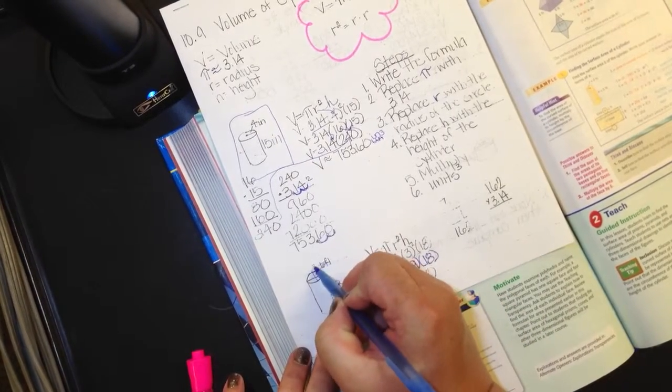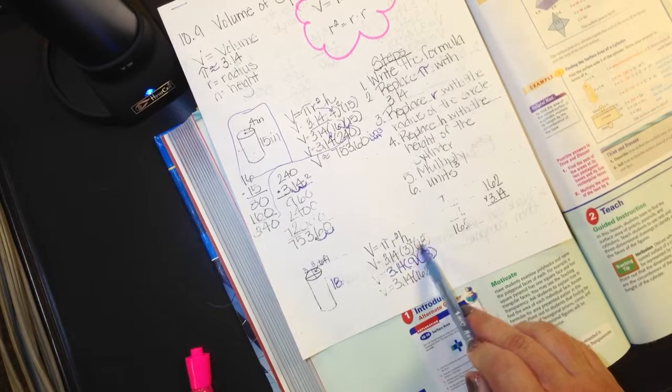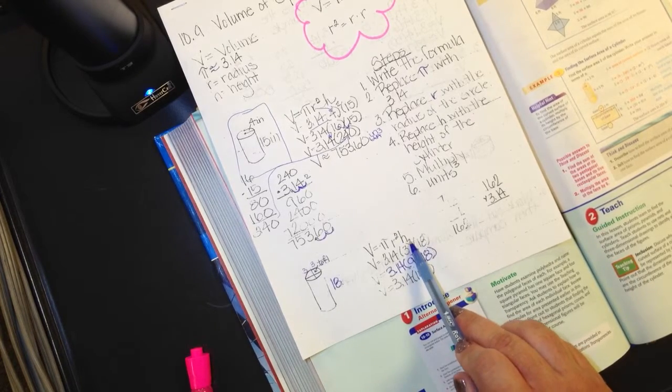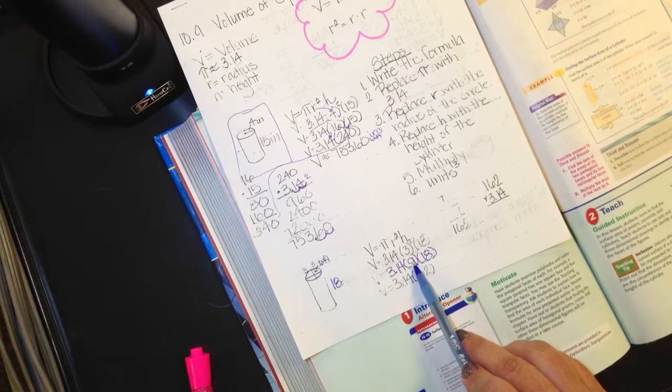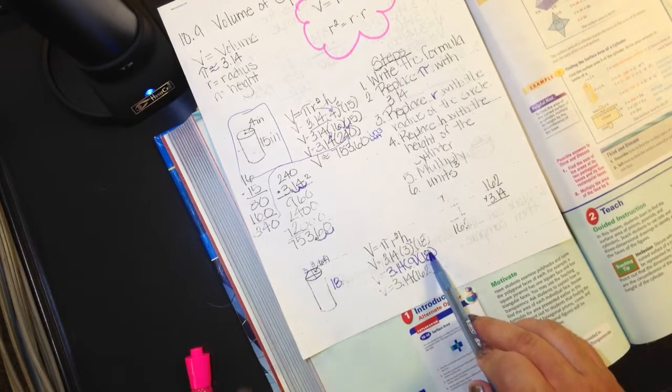So we're going to cut that in half. 6 cut in half is going to be 3 and 3. So in our r radius, we put 3, and then our height is 18. You can go ahead and multiply 3 times 3, get 9. Bring down 3.14, bring down 18.